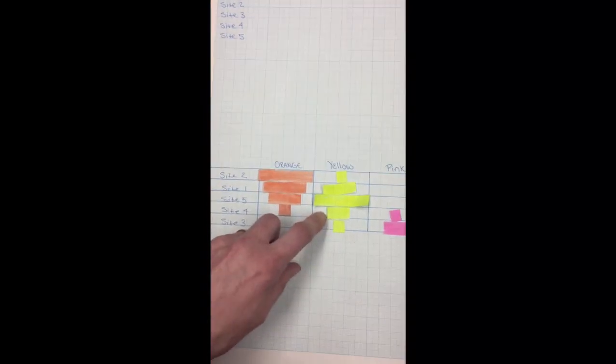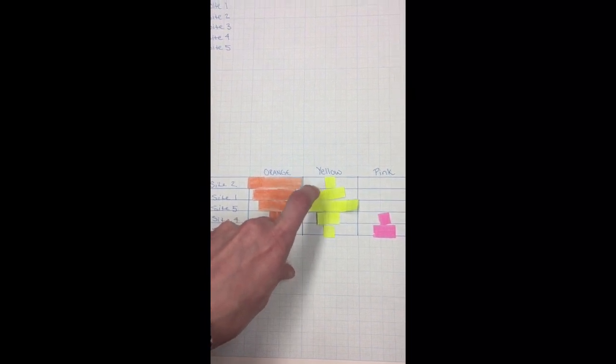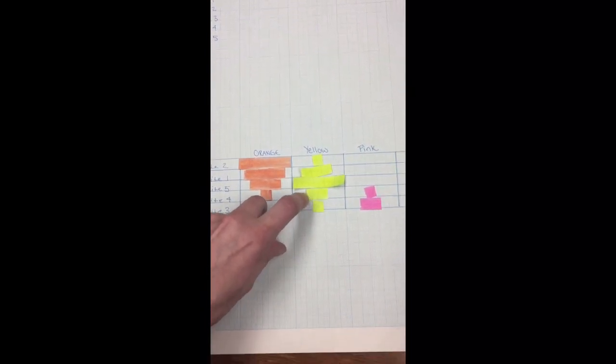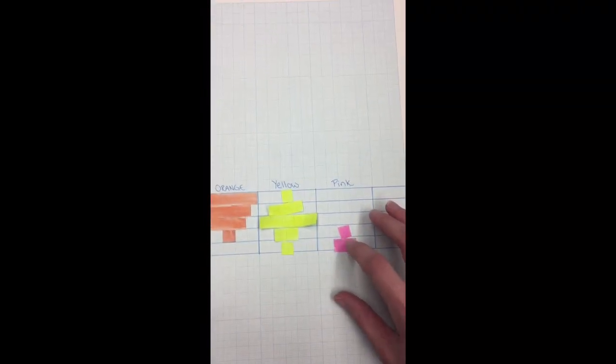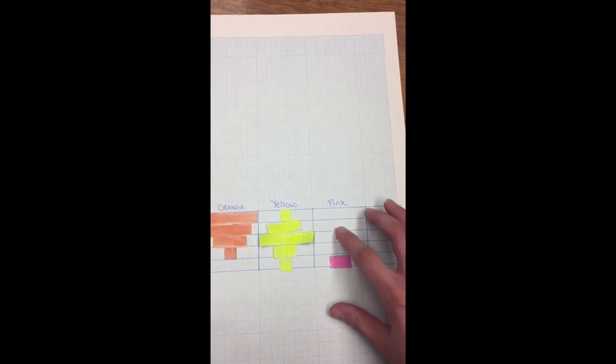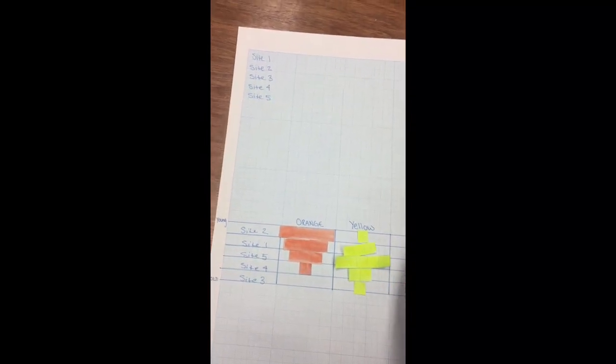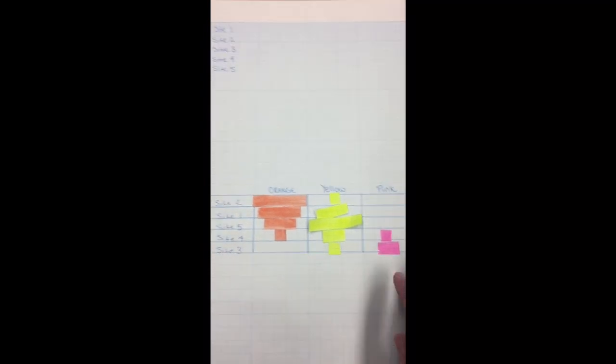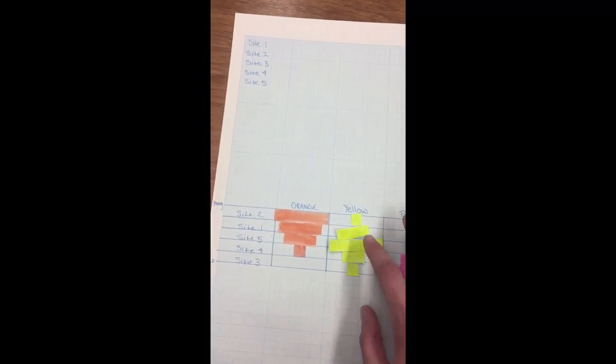So say I'd accidentally put the 2 on top of the 5 and the 3 below the 5, but that would mean that I would have to separate these two pink. So my pink would end up kind of up here instead. But yeah, that way you know that you're moving stuff around in a logical order.